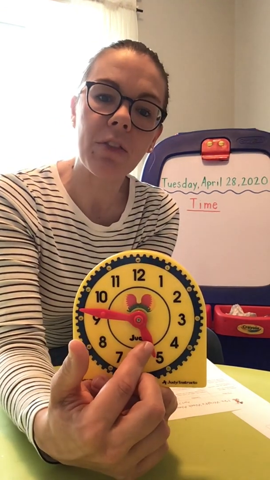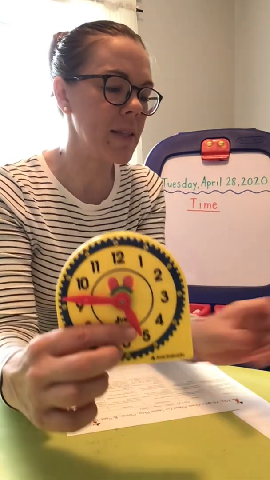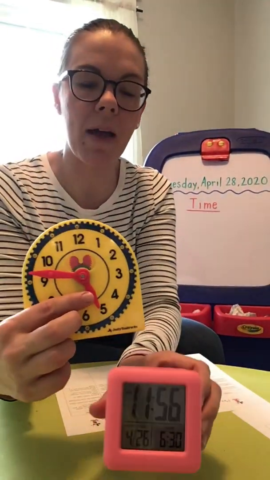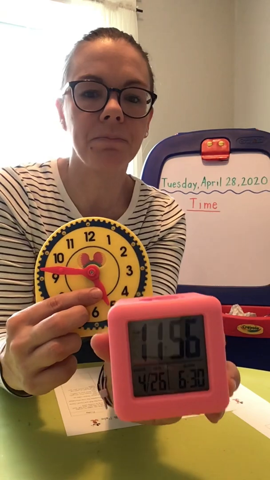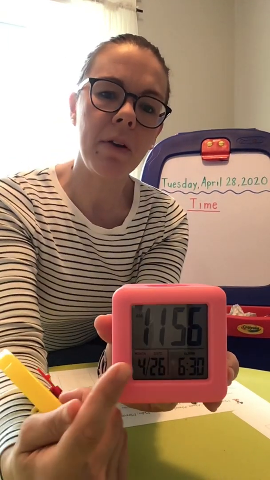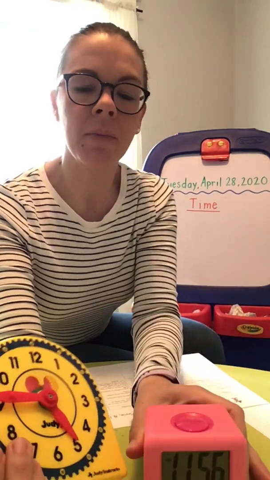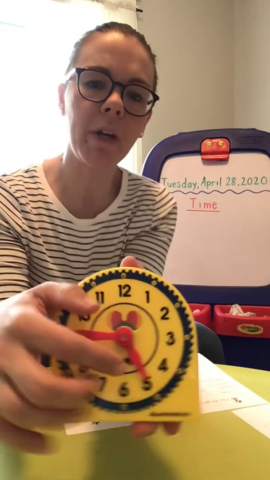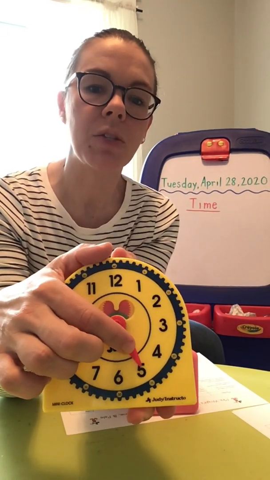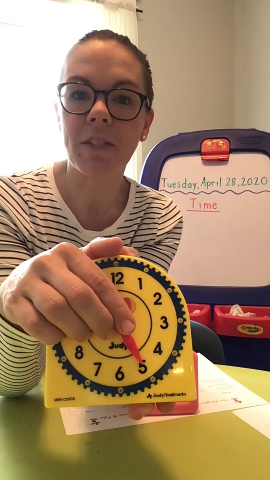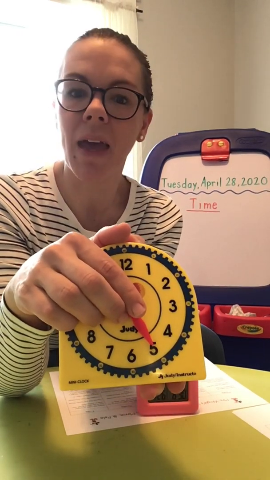This hand here, the short hand, shows us the hour. So if I'm looking at my digital clock here and I look at my analog clock together, remember, the first numbers are the hour. On here, the short hand shows the hour. So if I were looking at this, the hour is at the 5, so it's 5 something, okay?